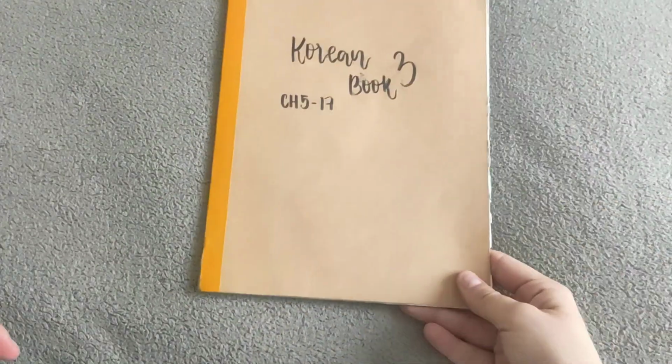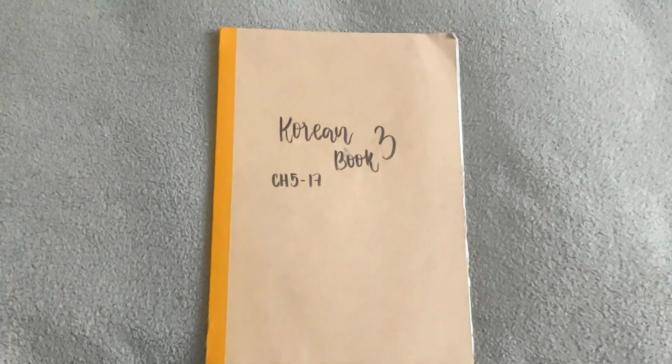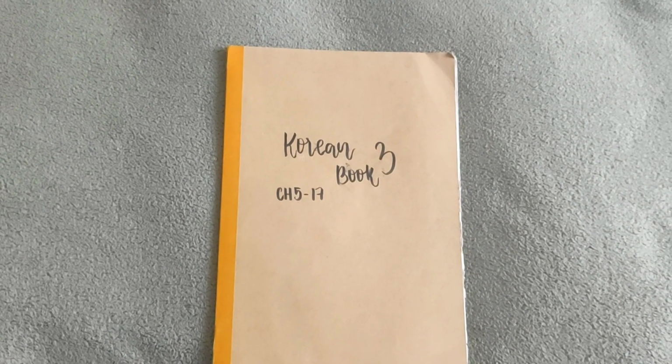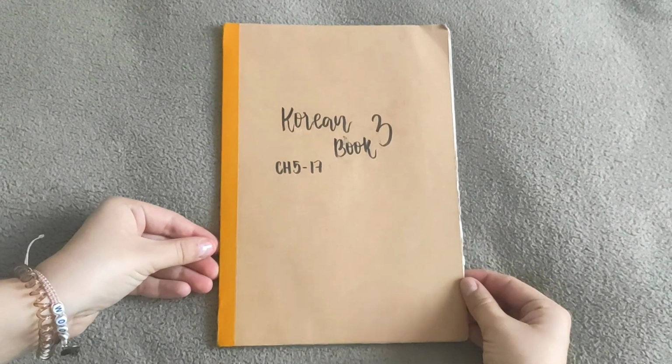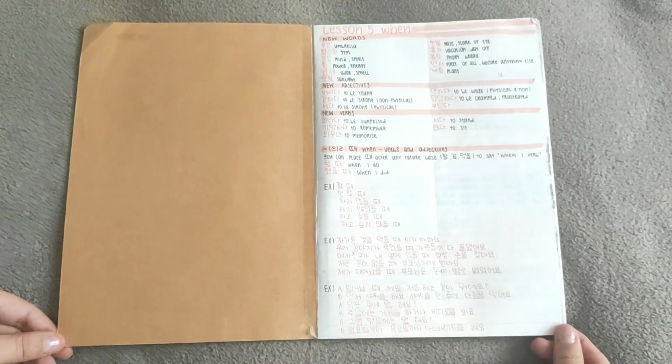So now moving on to the last notebook, which is the third book. I'm just gonna zoom out a little bit. So the same kind of concept, the same way of doing the notes. Also, you can see how my handwriting was changing throughout taking these notes.